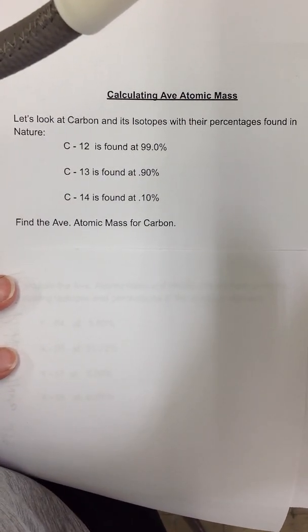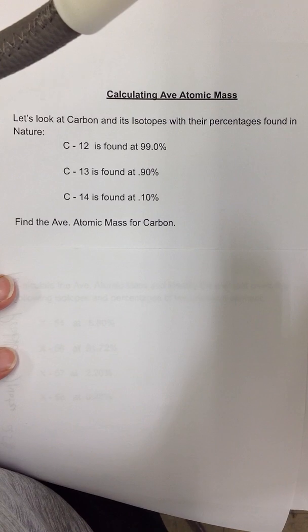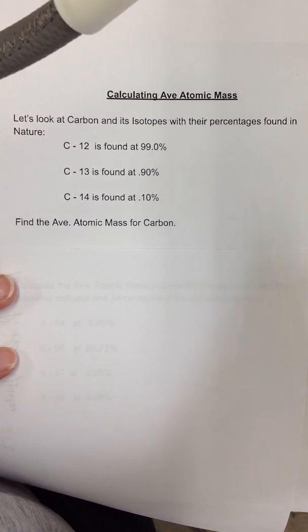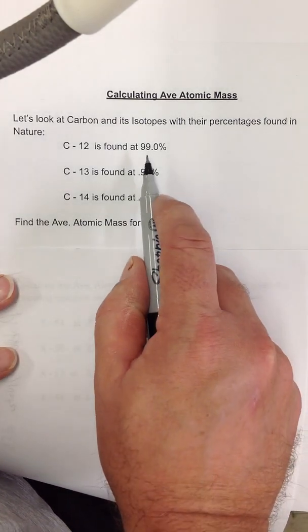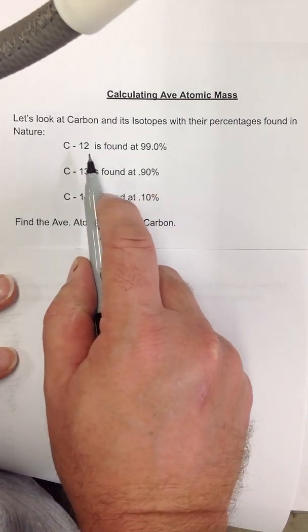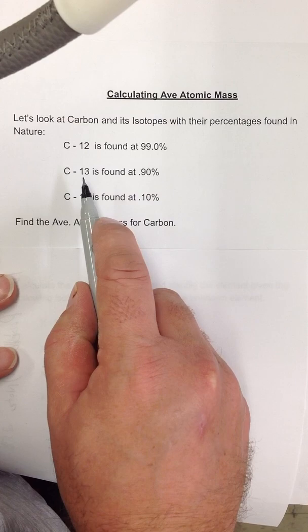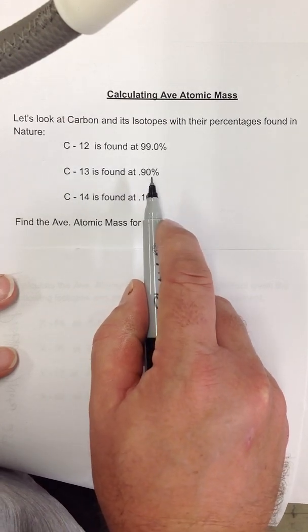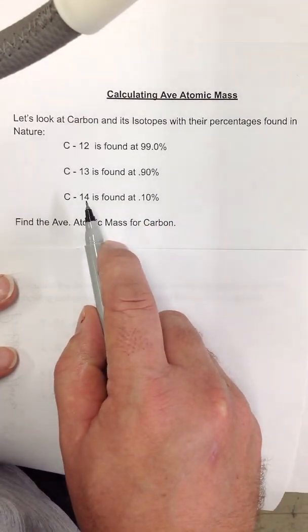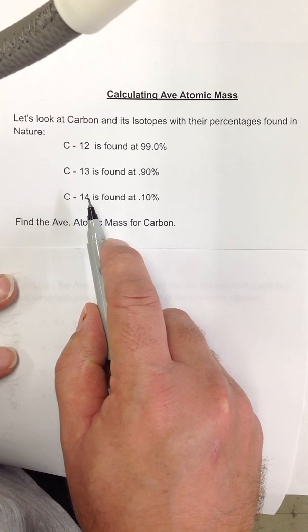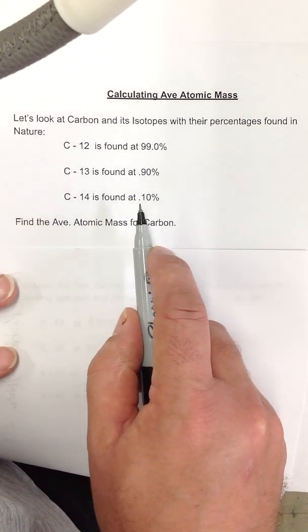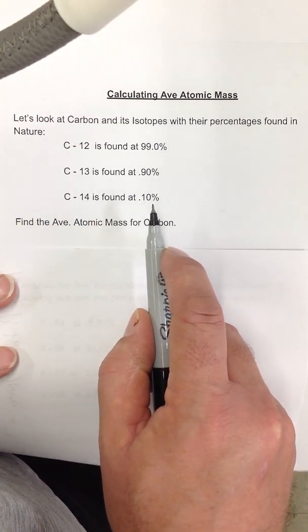I'm going to teach you a little bit about calculating average atomic mass. So imagine you found a big chunk of carbon out in nature. You would find that 99% of it would be carbon-12, and then you'd have isotopes, carbon-13 at 0.90%, and carbon-14, which we use for dating older fossils and items, that's only found at 0.10%.